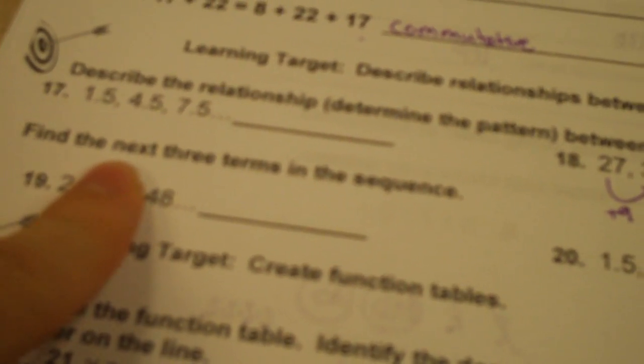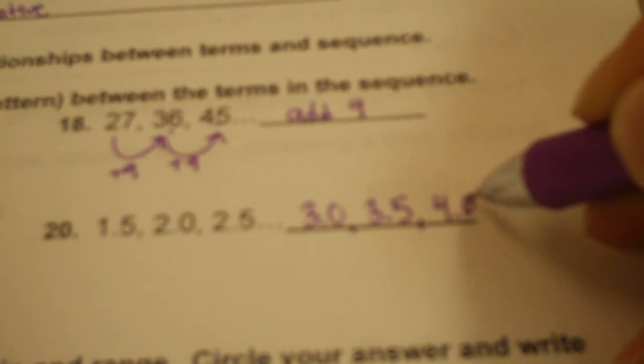Moving down to number 20, I noticed that my rule is that I'm adding 0.5 to each one. So I'm going to continue to add 0.5 because it asks me to find the next 3 terms in the sequence. So when I add 0.5 to 2.5, I get 3. It's okay to write it as 3 or to write it as 3.0. They're the same thing. Then I'm going to add 0.5 again to get 3.5 and 0.5 again to get 4 or 4.0.